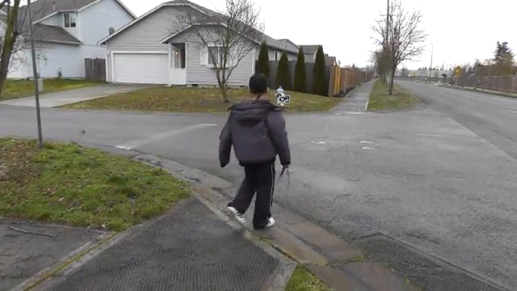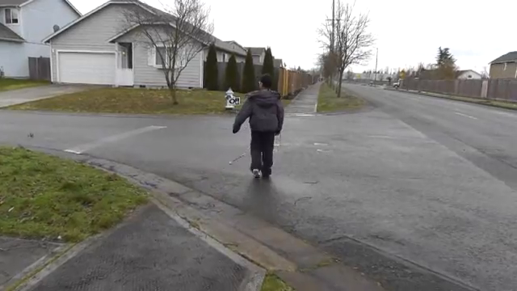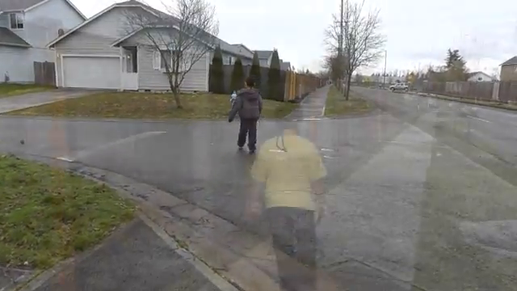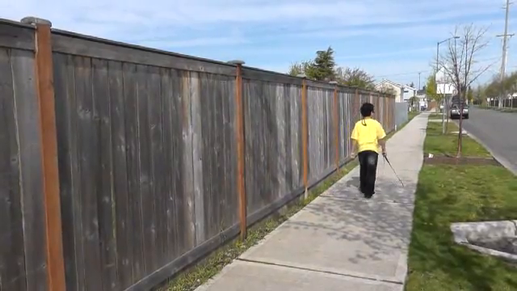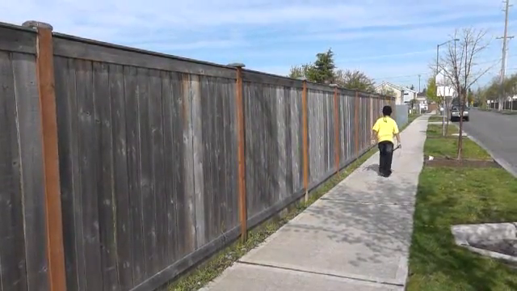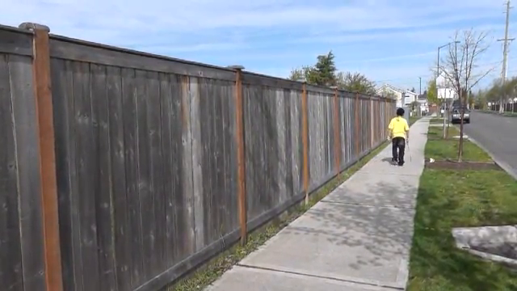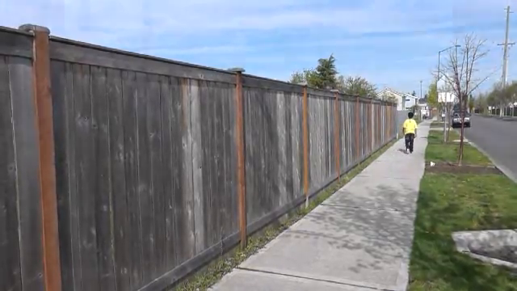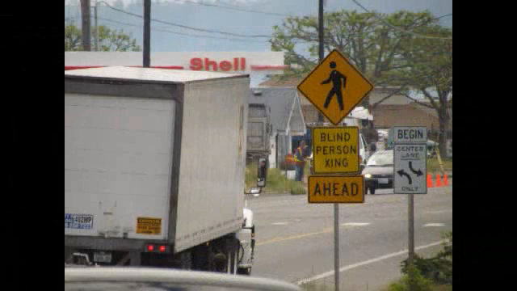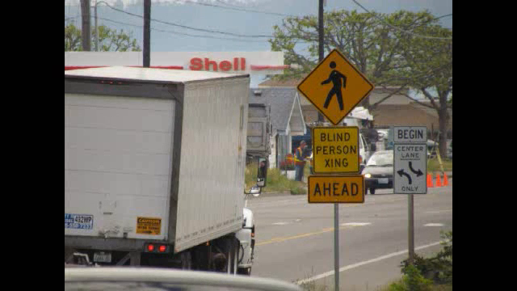Damien begins to cross a neighborhood street at a corner. This is the type of environment that a person with CVI is most suited for. It's clean, well organized, and predictable. Unfortunately, most of the world isn't like this.